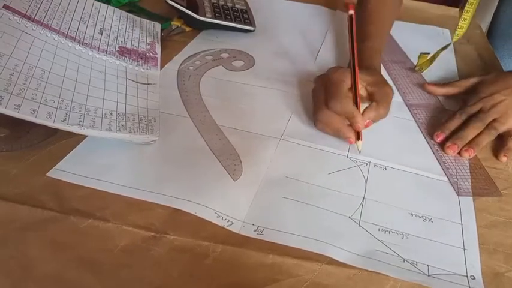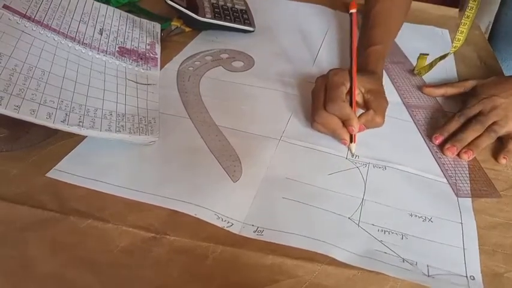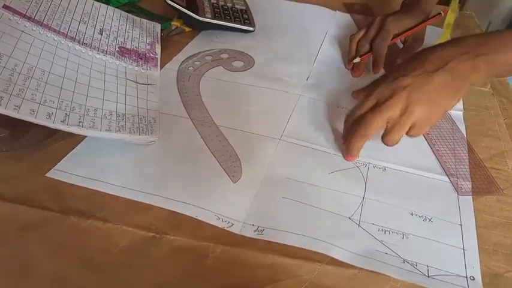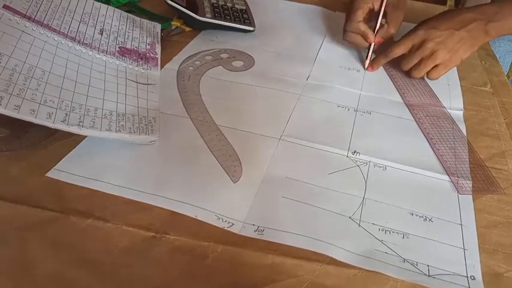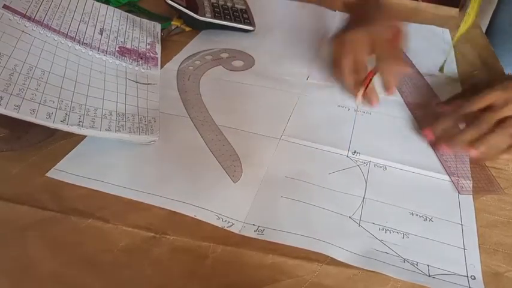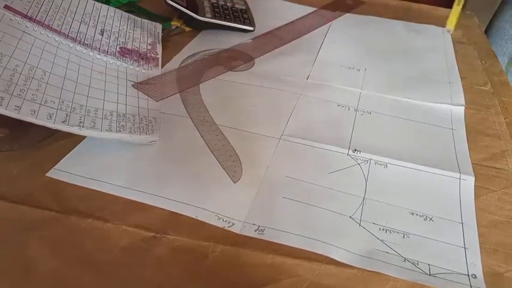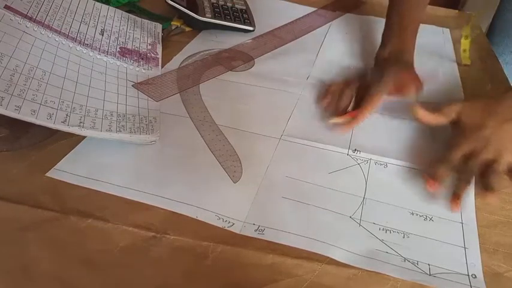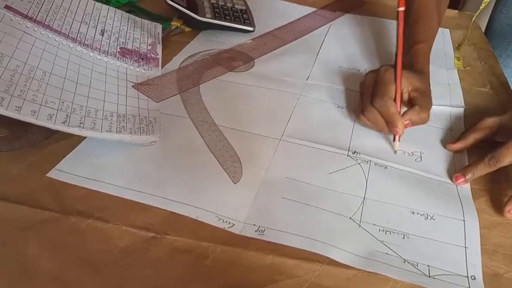This point here is called UP. So I've connected from my hip line to my UP. The last thing for this back is what I want to do now.